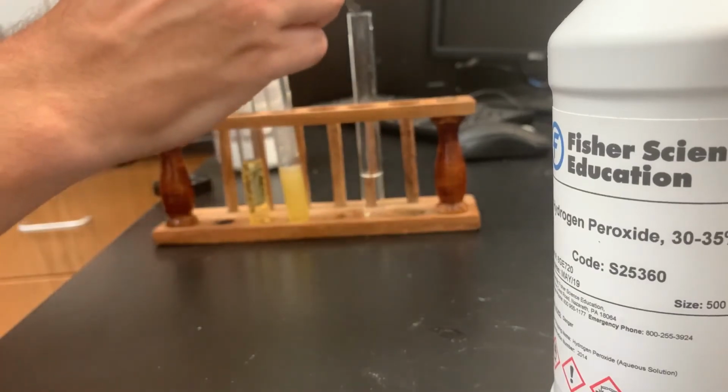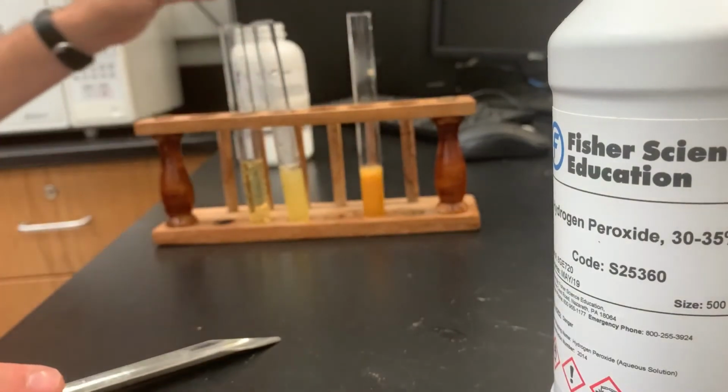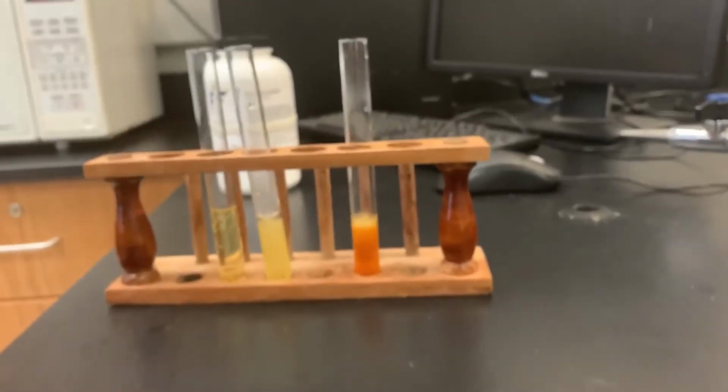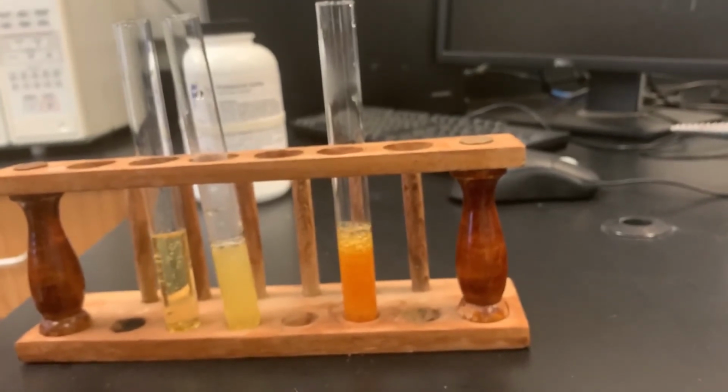So I'll add a little bit of the catalyst. And you should notice there's a pretty immediate increase in the rate of this reaction.